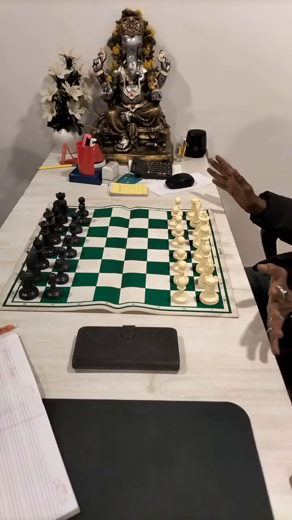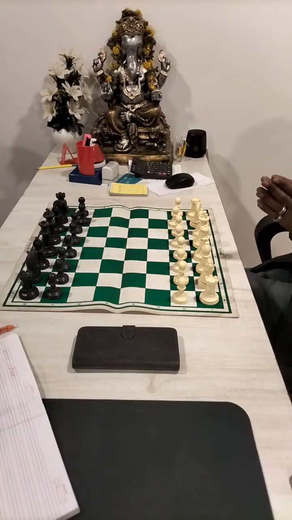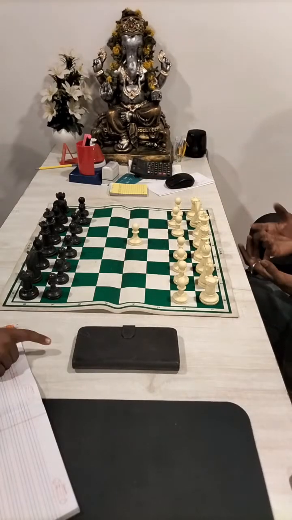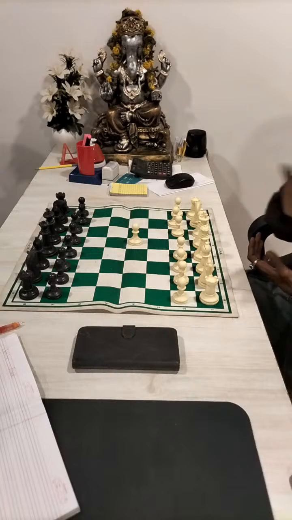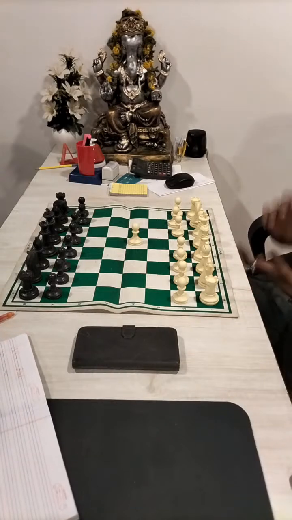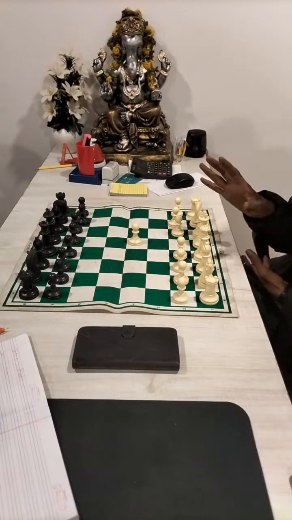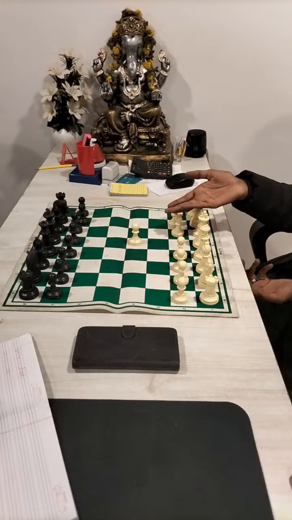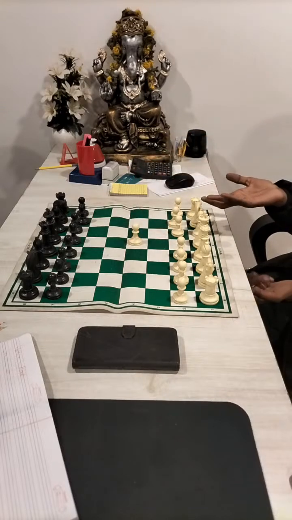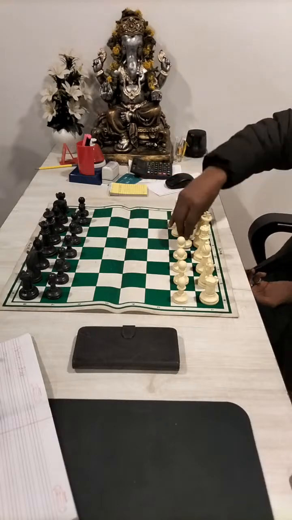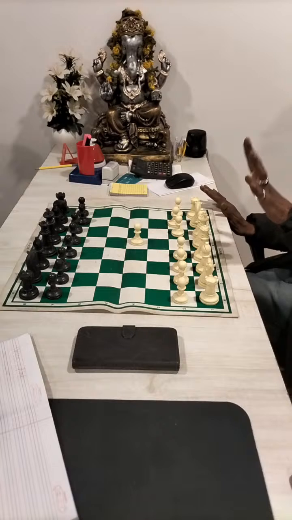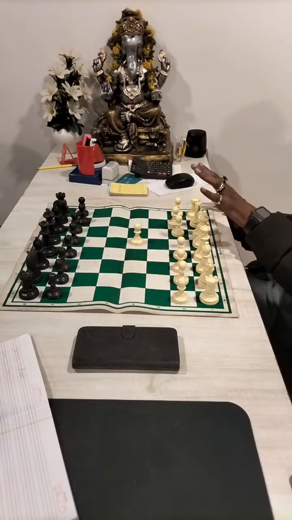What did I tell you? After the move is made, what should you do? Press the clock, then write the move, then think. I'll tell you when to think, where to think, how to think, and how much time to think. Simply for this, you don't have to think for one hour. After making a move, you are already prepared. My idea is to make you play internationals in six months.